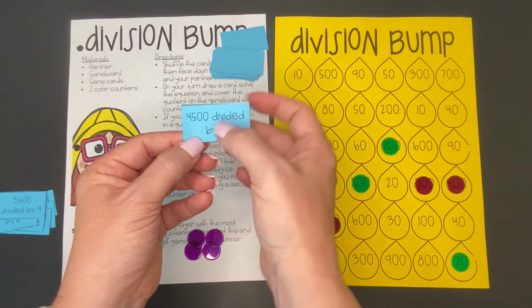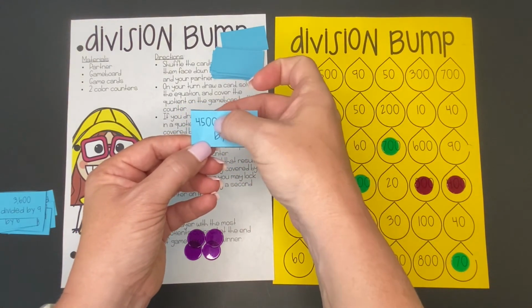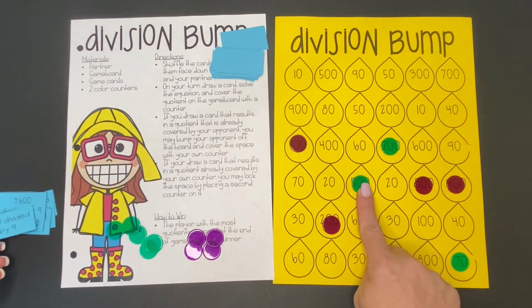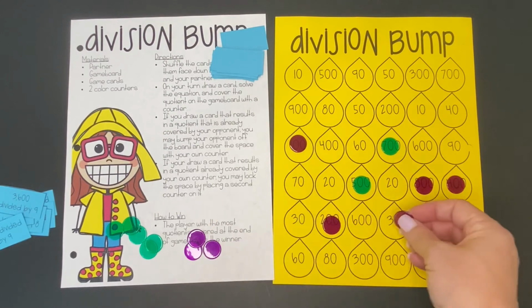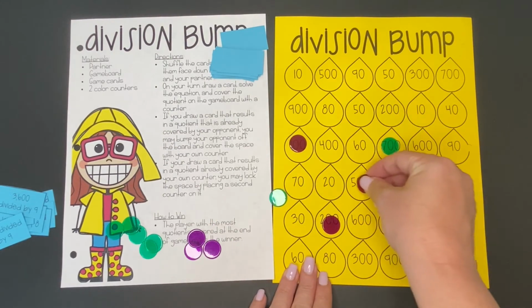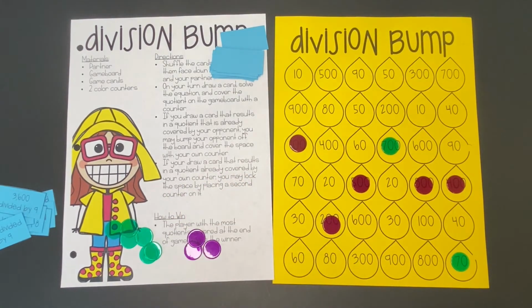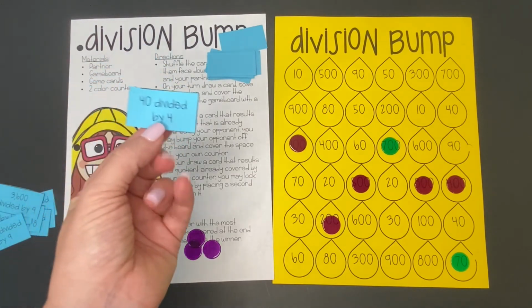Okay. Then our partner gets to go. 4,500 divided by 9. Well, 45 divided by 9 is 5. With 2 zeros would be 500. Oh, look, we already have a 500, or that's our partner's 500, isn't it? So what we can do is we can bump them off. We're going to say, see you later, partner. And they can put their counter back in there. Okay, let's do another one. See if we can help our partner lock one.